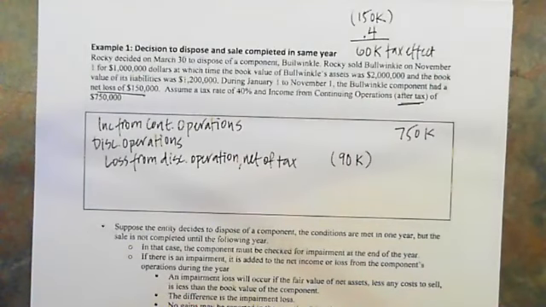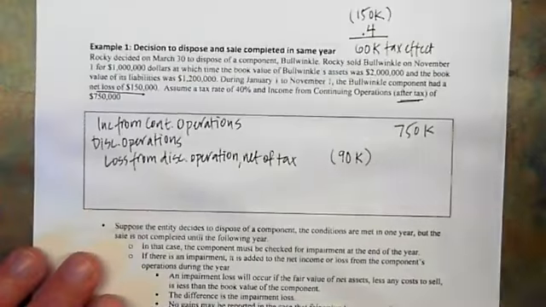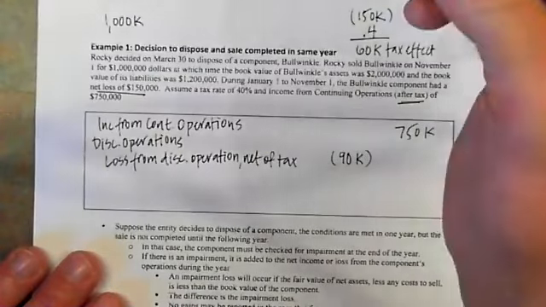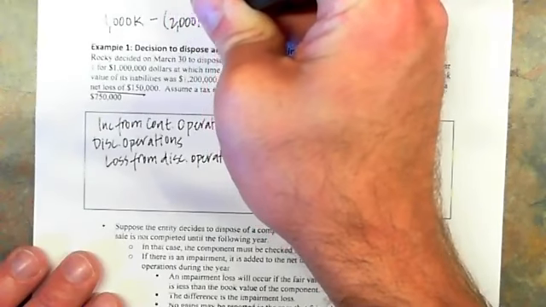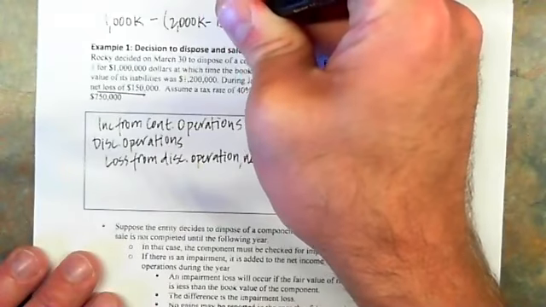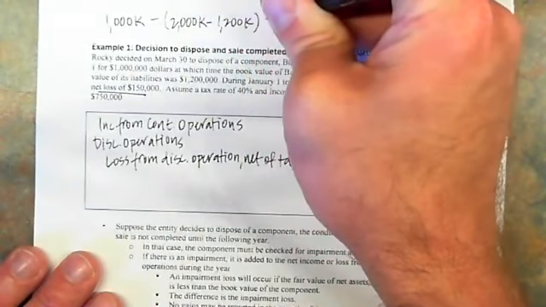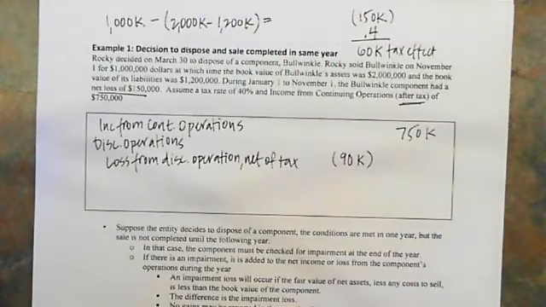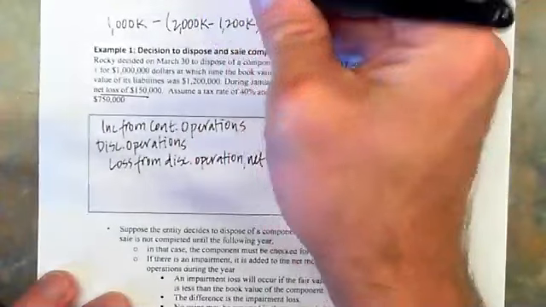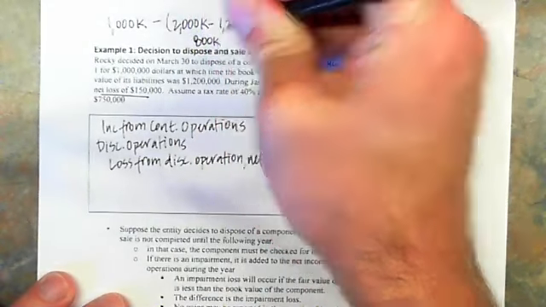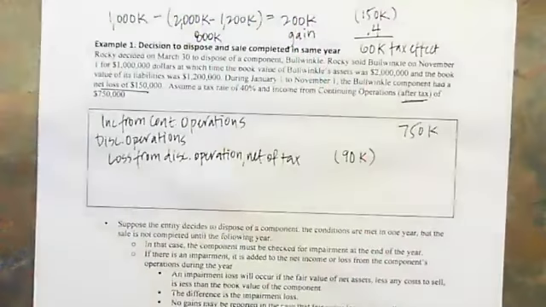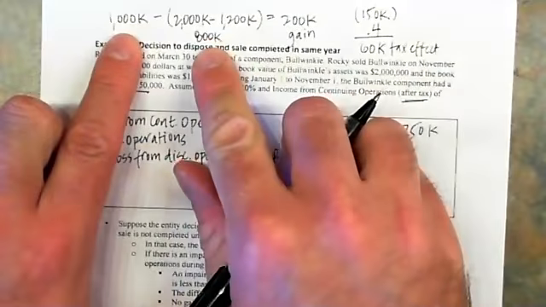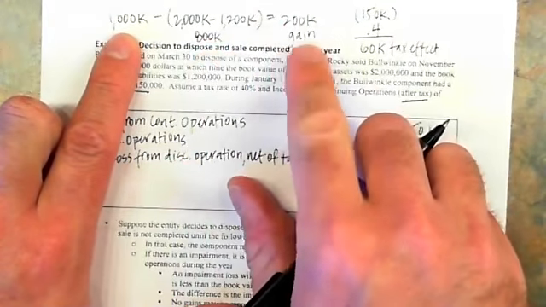Now we have to figure out what the gain or loss from disposal is. The first step, of course, is to figure out whether it's a gain or a loss. They sold it on November 1st for $1 million, at which time the book value of the assets was $2 million, and its liabilities were $1.2 million. Okay. So we have $1 million coming in, net assets of $800,000, which gives me a $200,000 gain. If this number were negative, it would be a loss, but we got more money than the net assets of this corporation. Therefore, we would record a gain here.